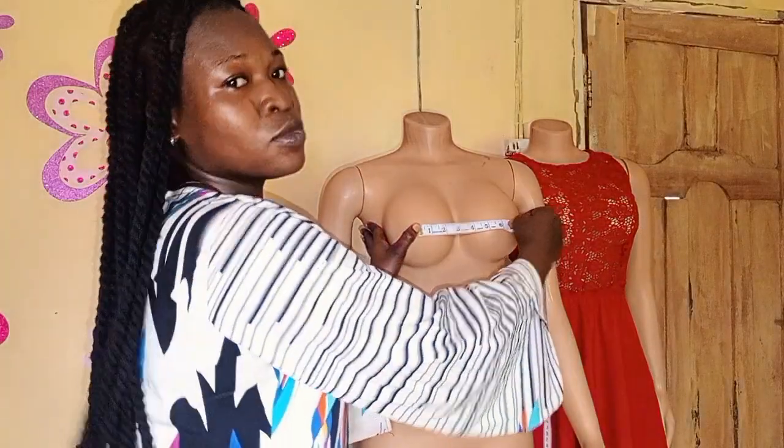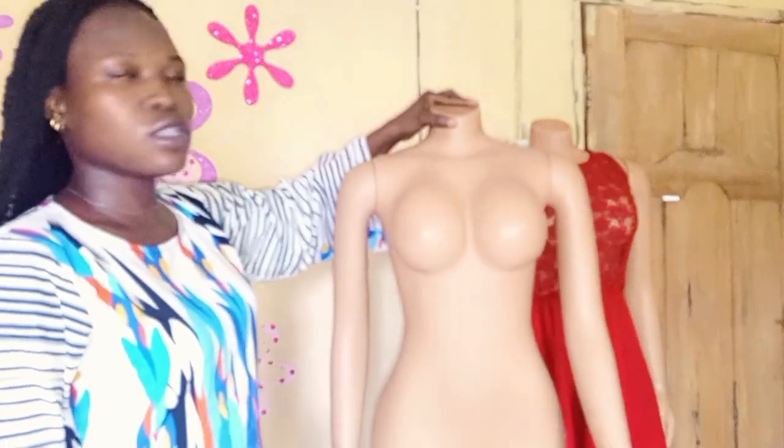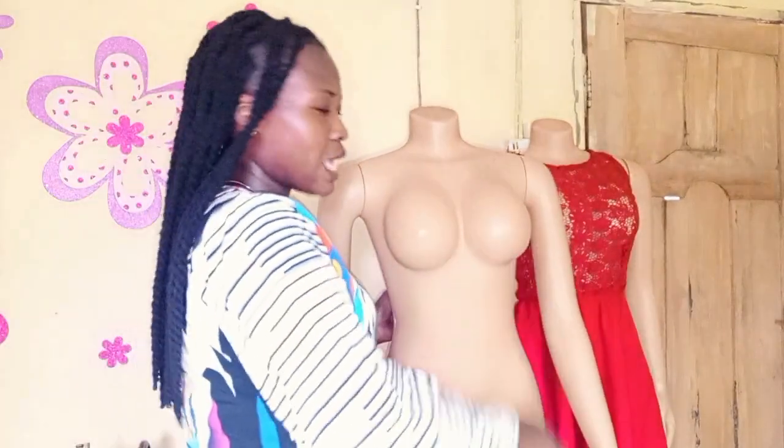So this is 6.5. For me, a size 10, mine is 7 inches. Okay, so make sure you get it correctly. It has to be the distance from one nipple to the other. That is how you get your nipple points. Now the next thing we want to do is to get our bust circumference.